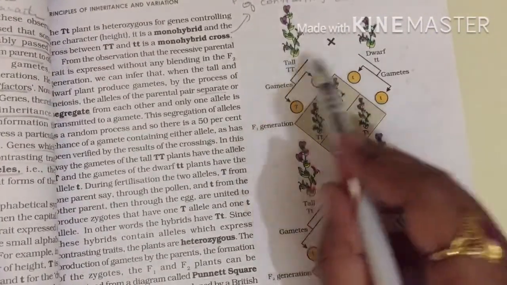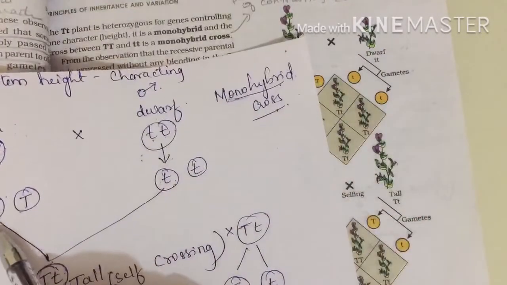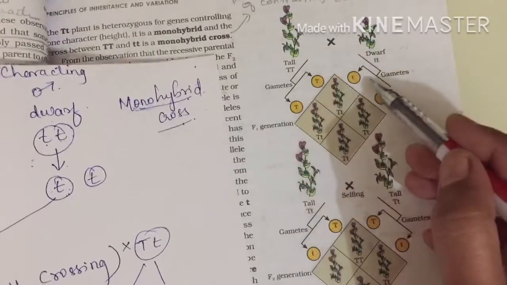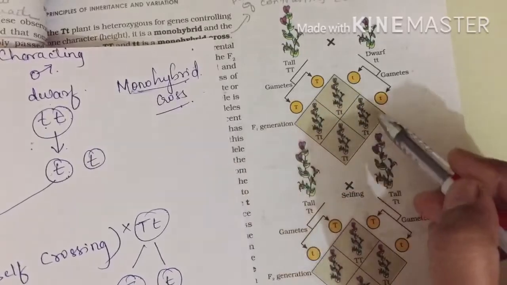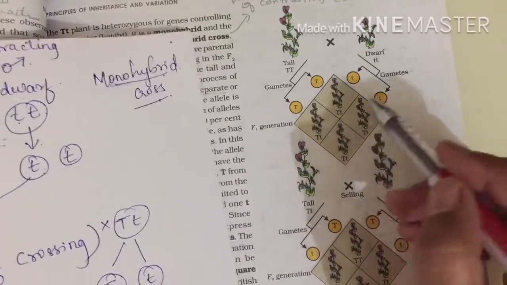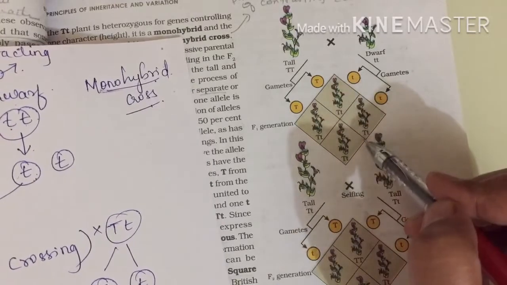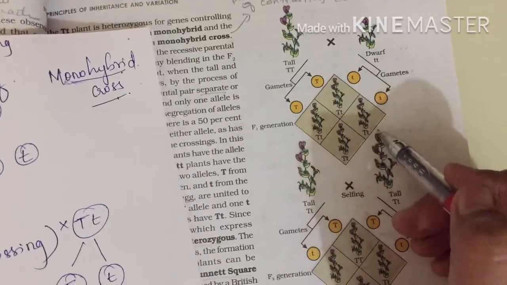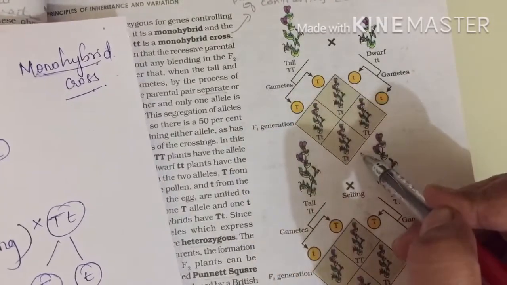See, they have chosen a tall and a dwarf plant. What gametes I have shown here, capital T, and small t it has been shown here, and F1 generation in the bracket. Okay, in the square box. This box we call it as Punnett square. This Punnett square was given by a British geneticist called Reginald C. Punnett. By his name, the name Punnett square has been given for it.